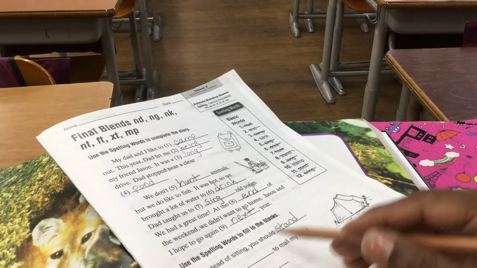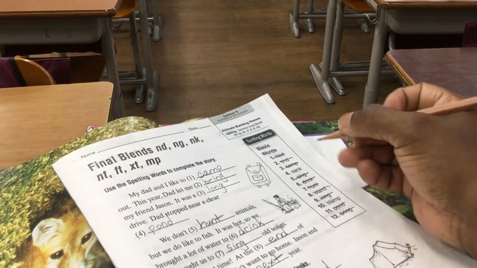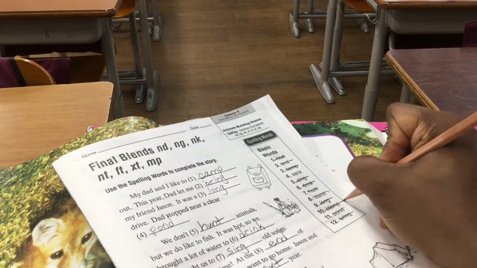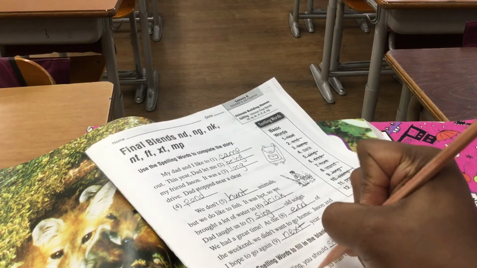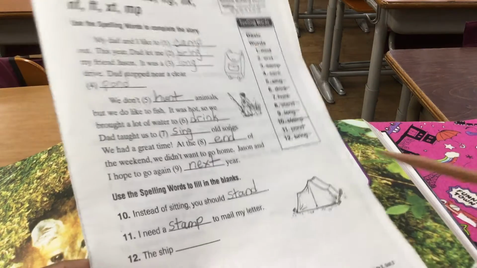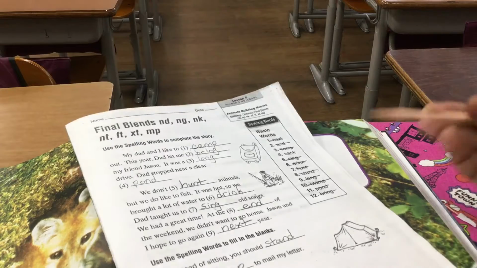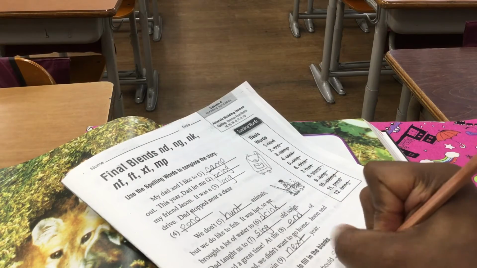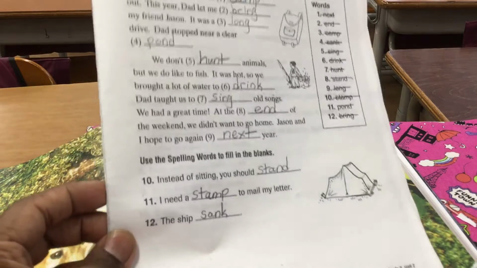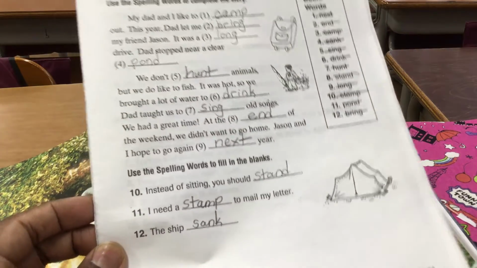I need a stamp to mail my letter. Stamp, S-T-A-M-P. Finally, the ship sank. S-A-N-K. And there are your answers. Once you're finished, please turn the page.